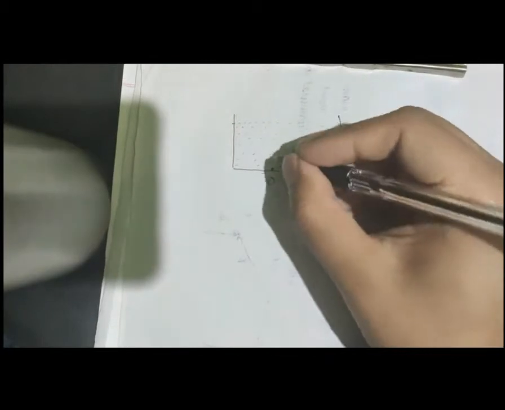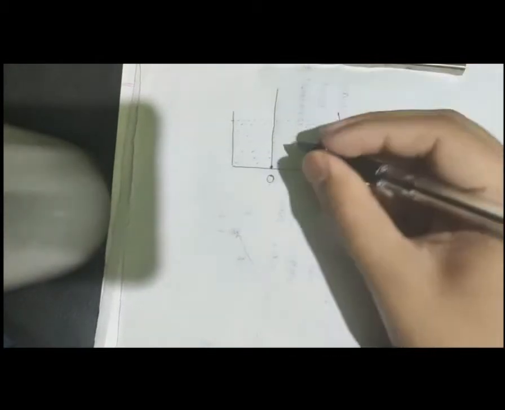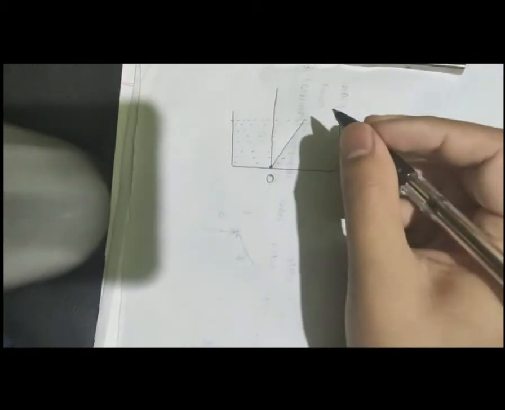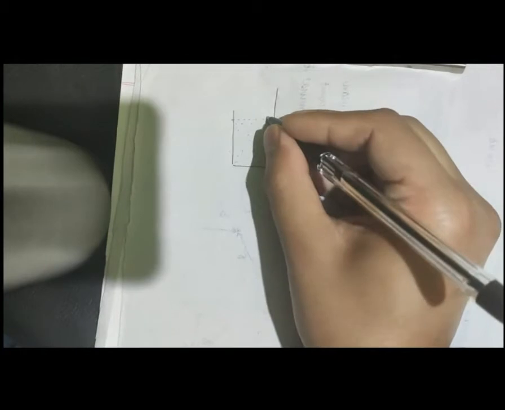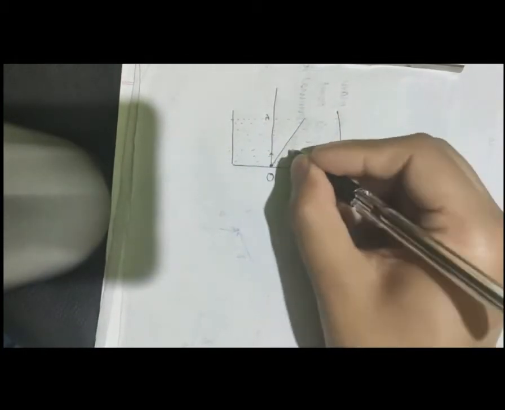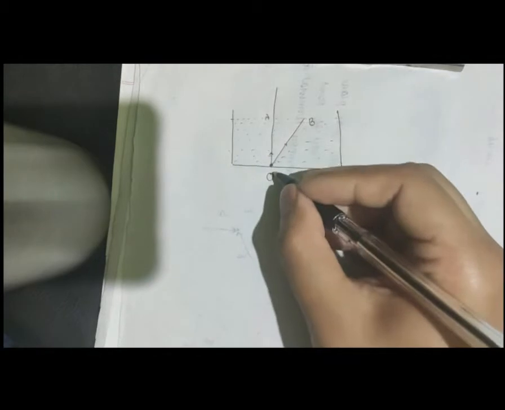Now there are two rays coming out of this O. This is my first ray. This is my second ray. Clear? These are my two rays. Let us say this first ray is my OA. The second ray is my OB. So since both of these rays, what happens?